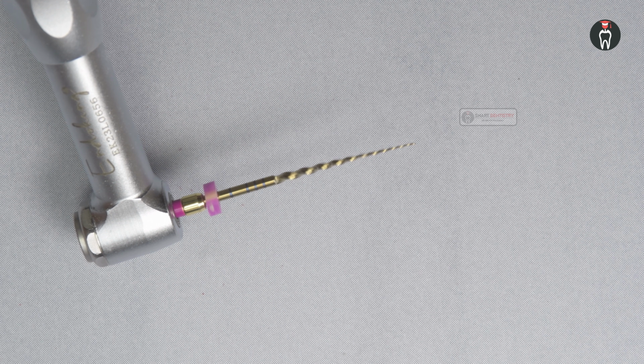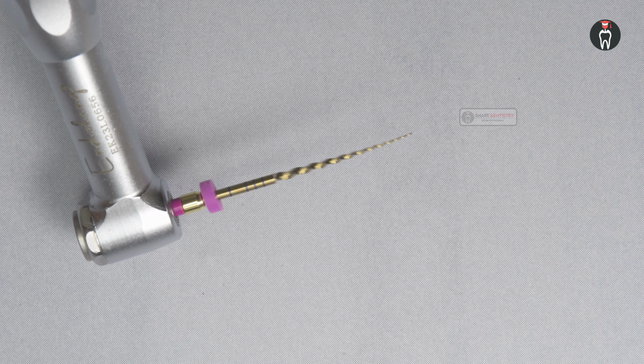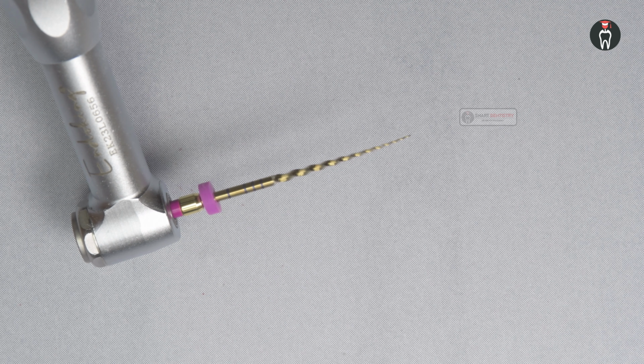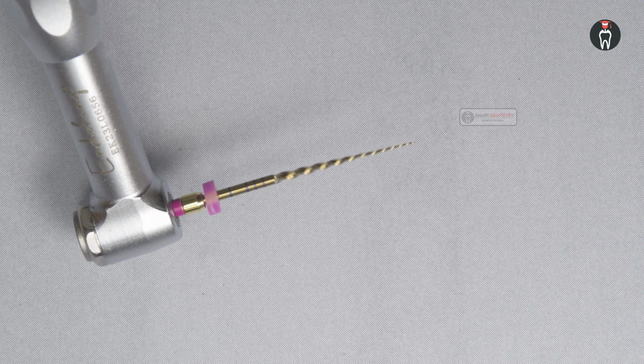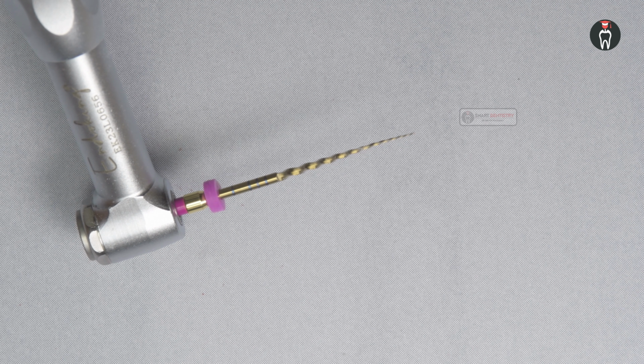But the problem is that the cutting efficiency with reciprocation is much less compared to rotation. So if you frequently encounter screw-in of the file inside the root canal system, for the initial preparation, maybe preparing the coronal third and the middle third, you can use a reciprocation motion, because that will not screw inside the root canal. Once that is cleaned and shaped, you can put your endomotor or the file in a continuous rotatory motion, and then prepare the remainder of the canal.